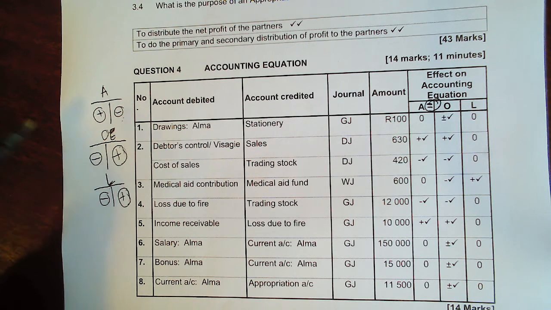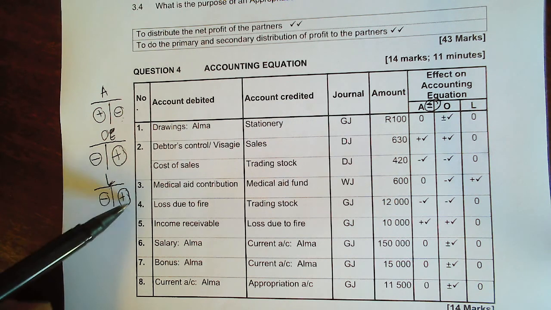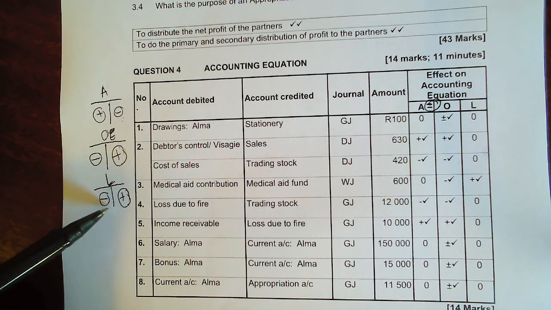And then lastly, liabilities. If you've got more liabilities, more loans, etc., you put the amount on the credit side. And if you decrease the liabilities, you put it on the debit side.